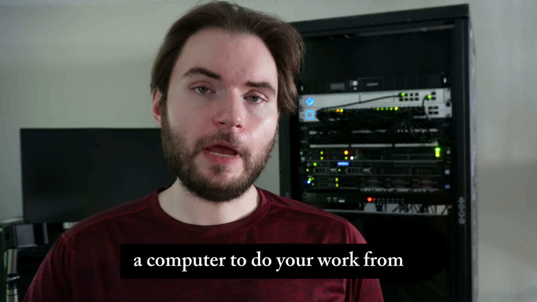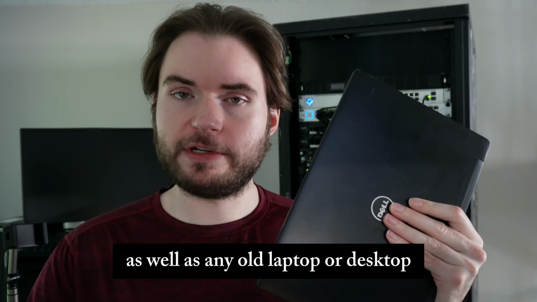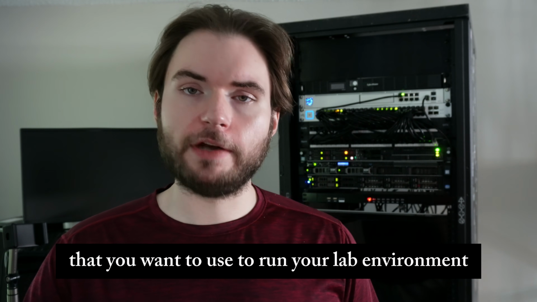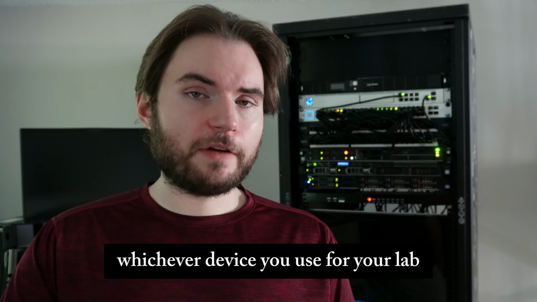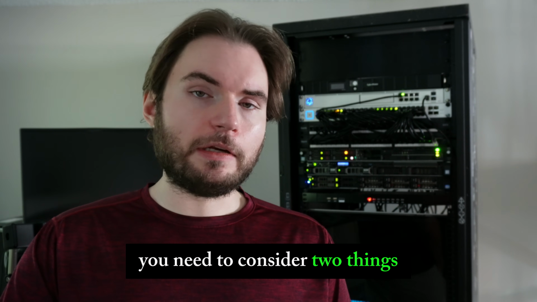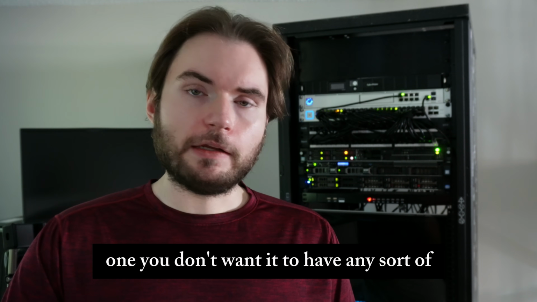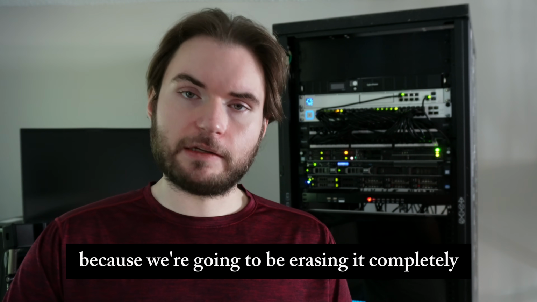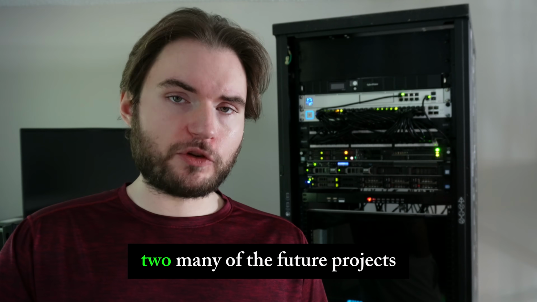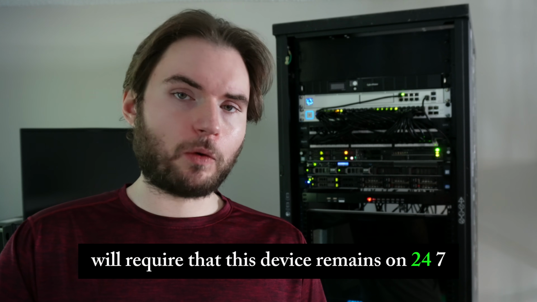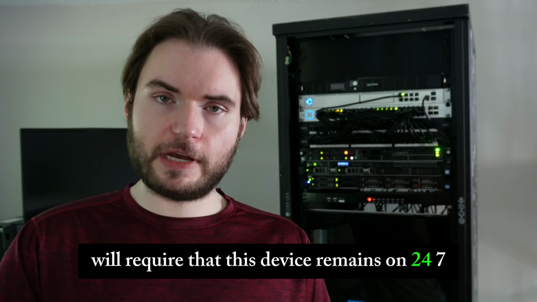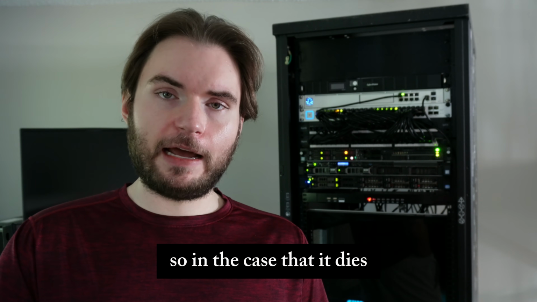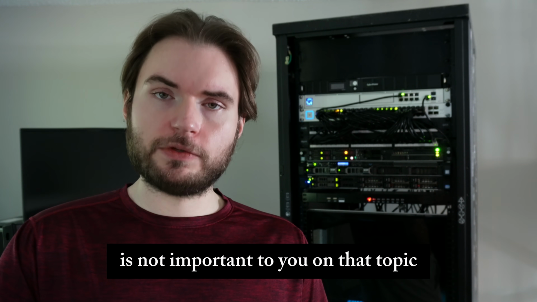You are only going to need 3 things: a USB stick of your choice, a computer to do your work from, as well as any old laptop or desktop that you want to use to run your lab environment. Whichever device you use for your lab, you need to consider 2 things. 1, you don't want it to have any sort of valuable data on it because we're going to be erasing it completely. 2, many of the future projects we're going to be working on will require that this device remains on 24/7. So in the case that it dies, make sure that the device you choose is not important to you.